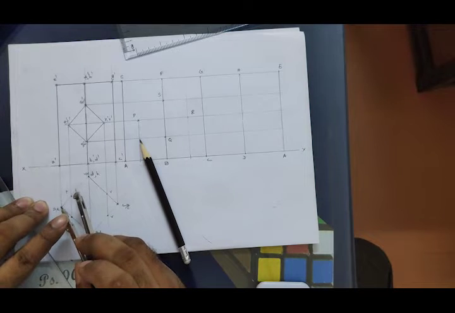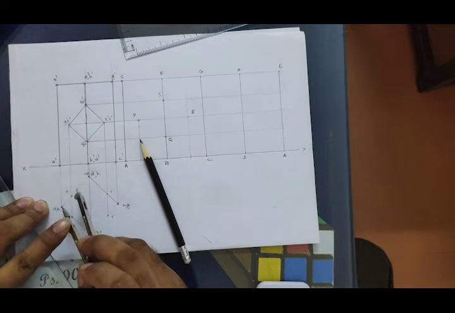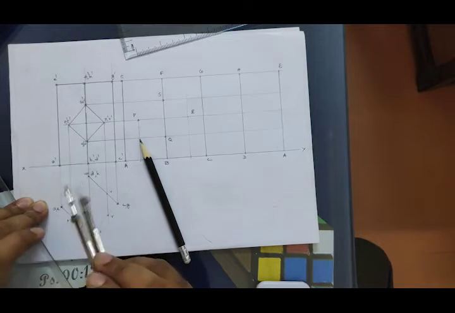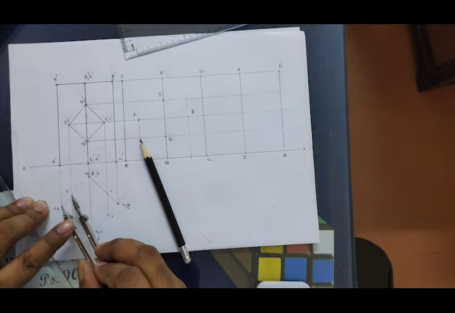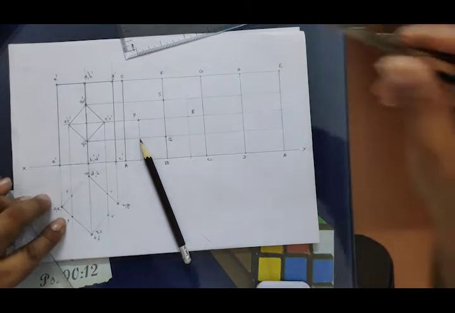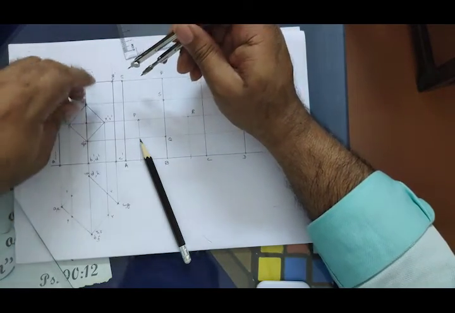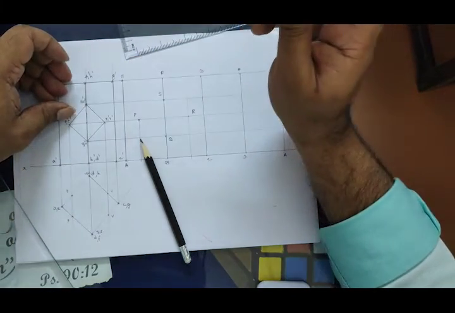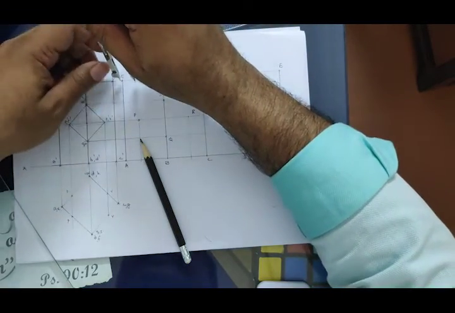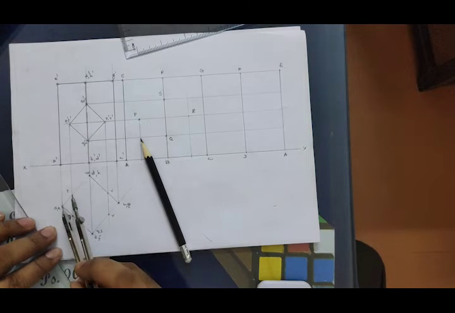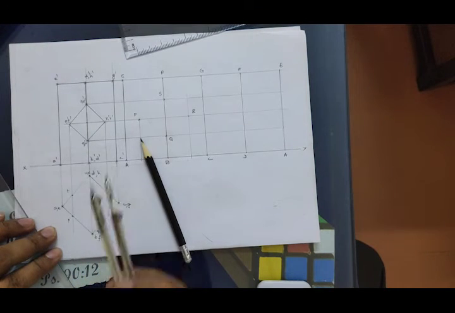It is point T is this much distance away from point E towards H. This is the distance E to F, not H, it is F. From E towards F. Take this distance, that is this distance, E to F.